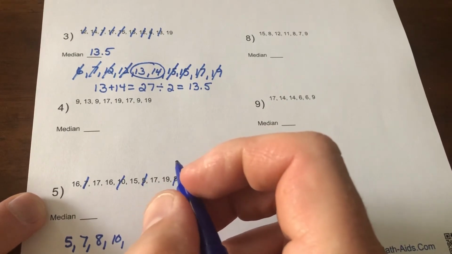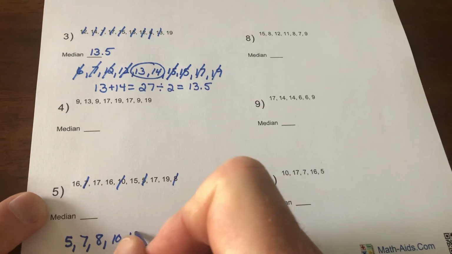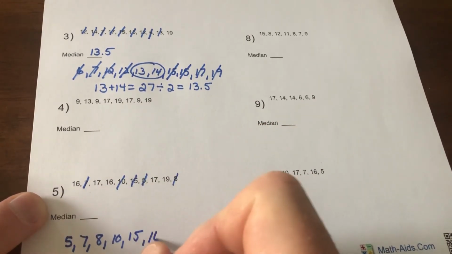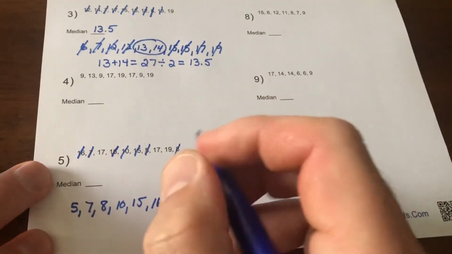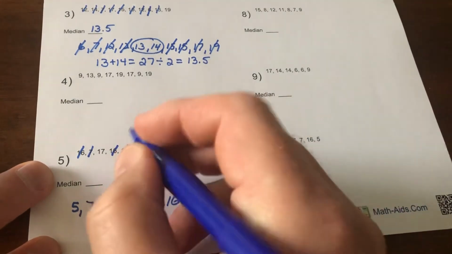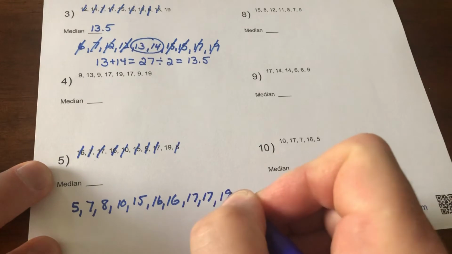And then I have a 15. Then I have 2 16s. And I have 2 17s. And I have a 19.